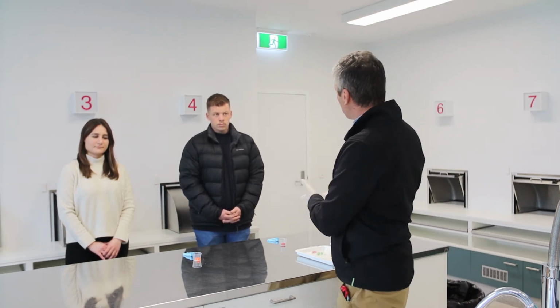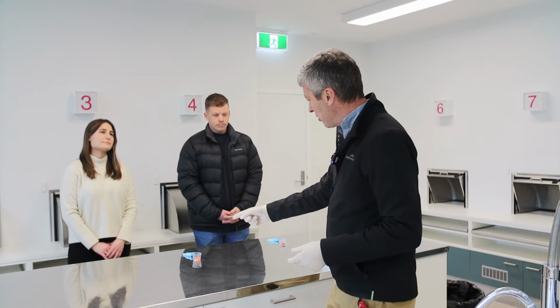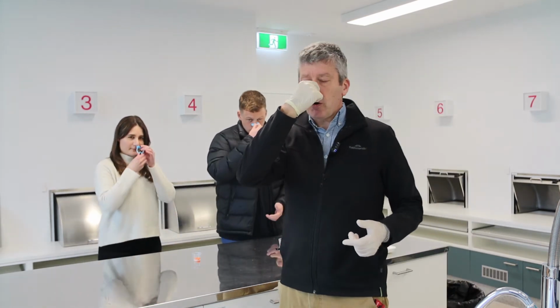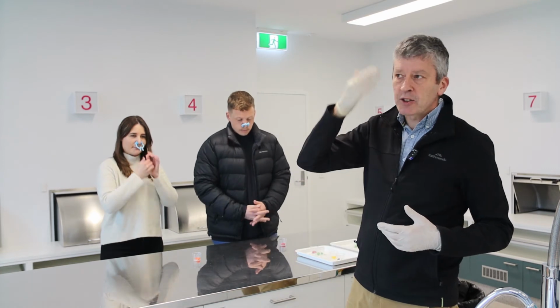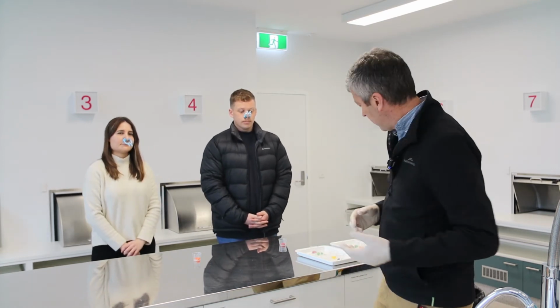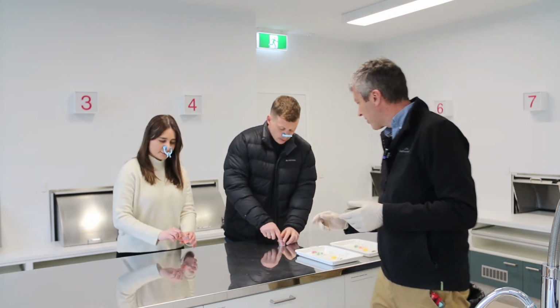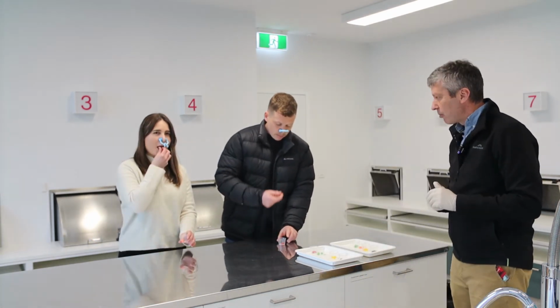So what I'm going to ask you to do now is to put on the nose clip, and the nose clip effectively blocks the sense of smell by stopping airflow over the olfactory epithelium. Have a go, and you've got an orange coloured one, you've got a red coloured one.